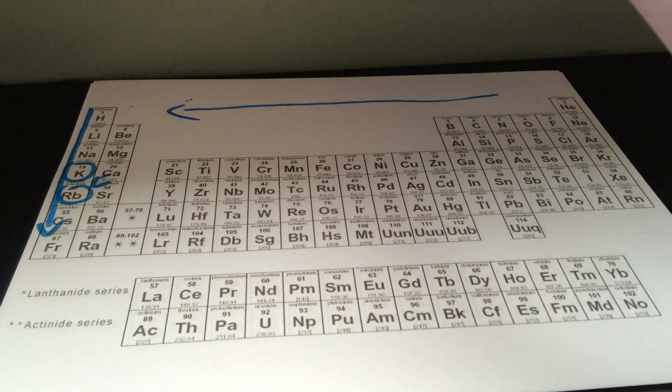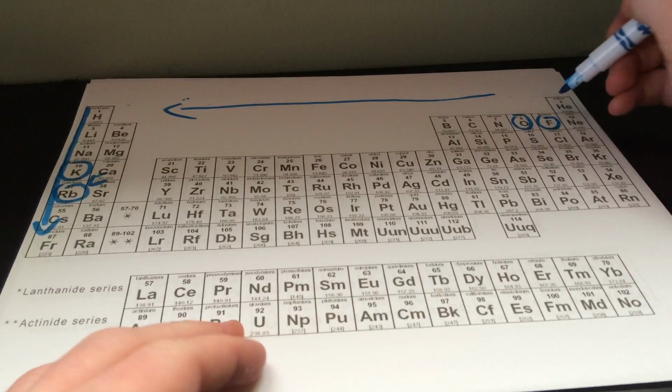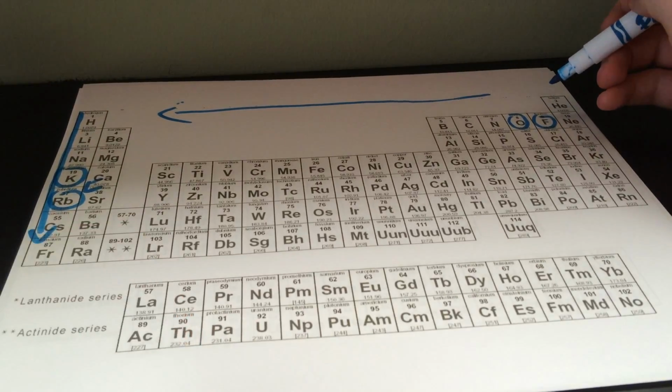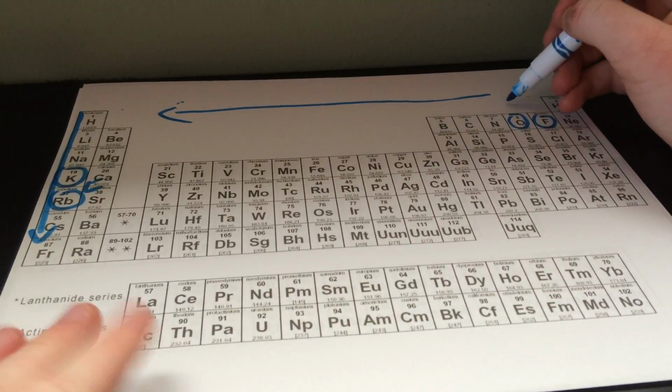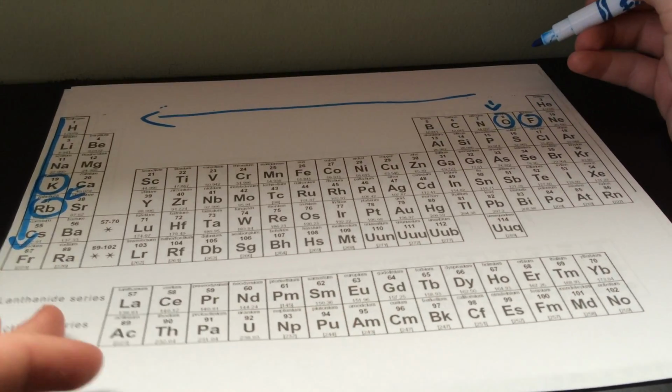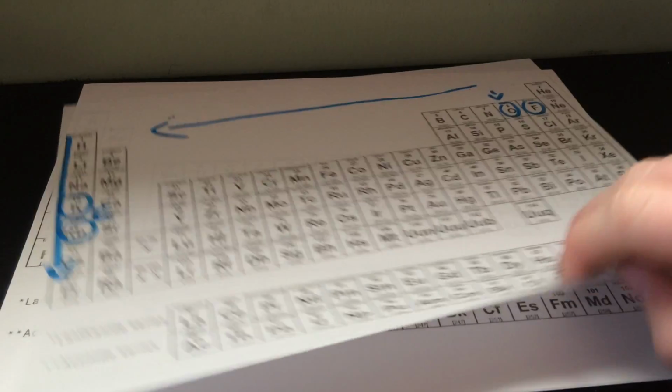You can do the same thing with oxygen and fluorine, which are right here. Oxygen is further left, and because it increases as you go left, oxygen has a higher atomic radius. Pretty easy to figure out which one has the higher atomic radius using this method. Let's move on here.